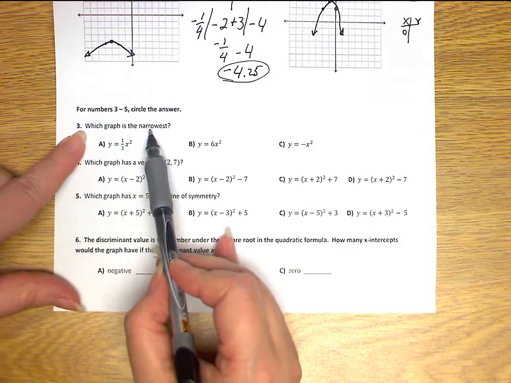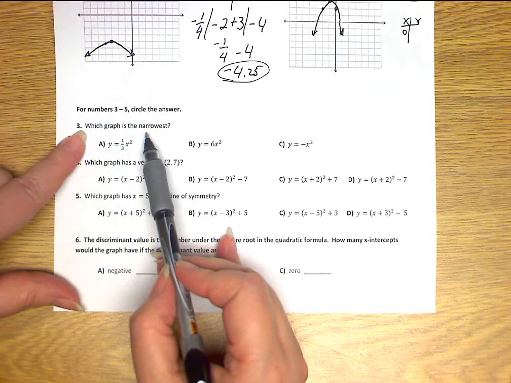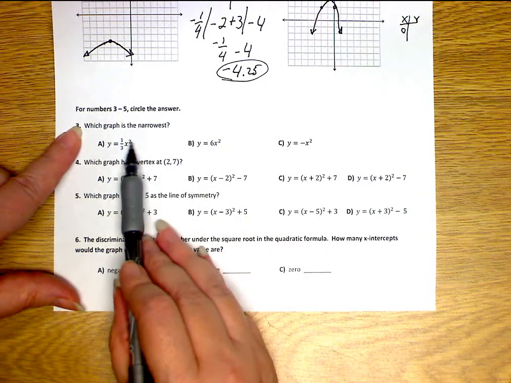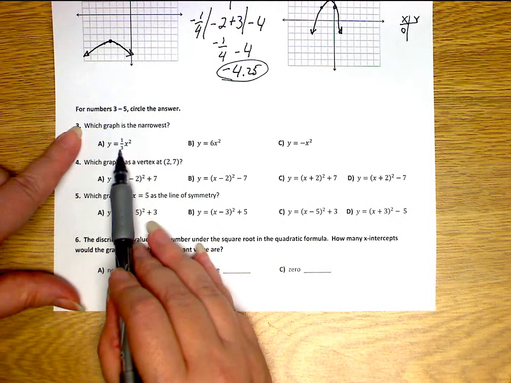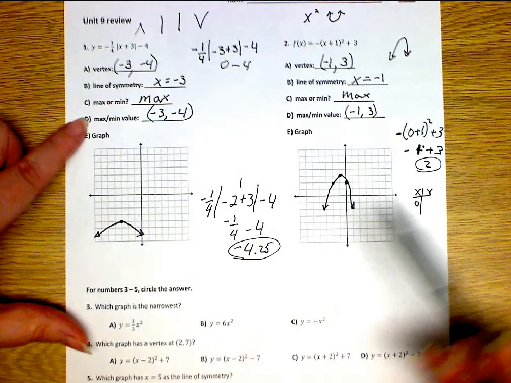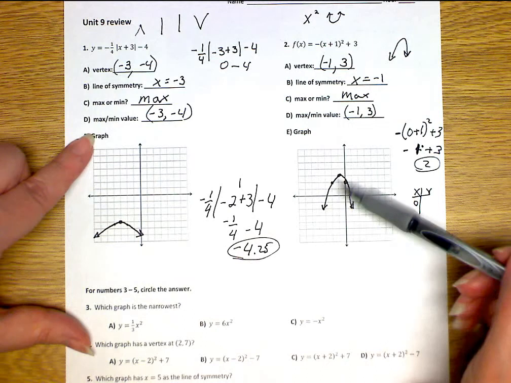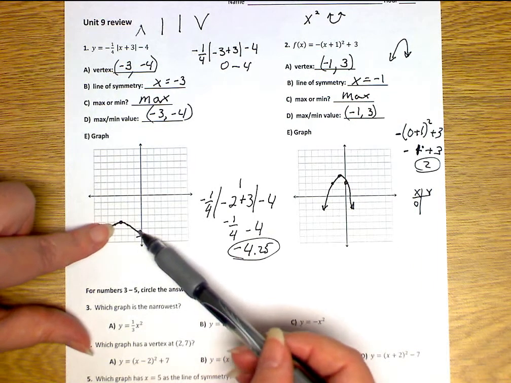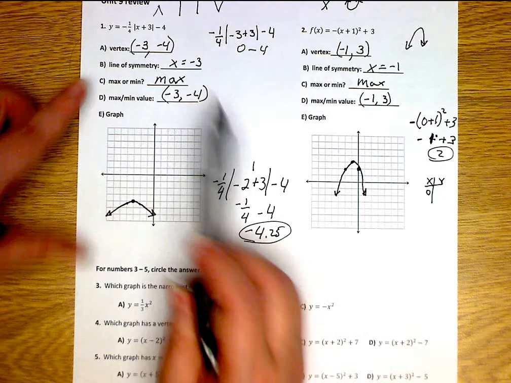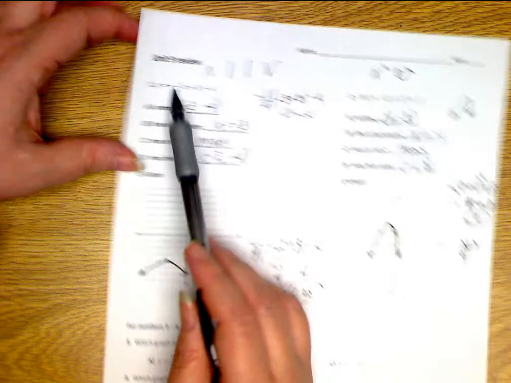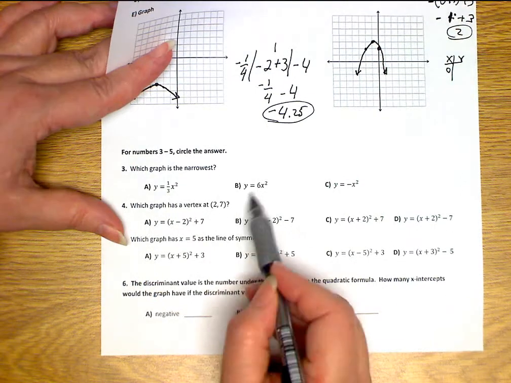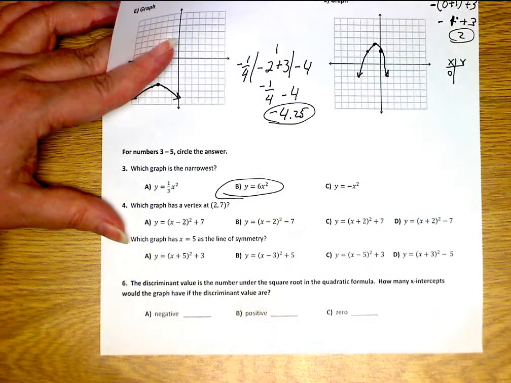Which one will make it the narrowest? If you think about it, look at this. This is a whole number, and then this one. See how, because we chose that one, it makes this wider. So when it's a fraction, remember it's wider. When it's a whole number, it's narrower. So this is the whole number, so that makes it your narrower.